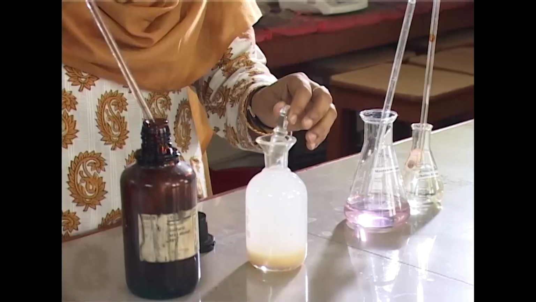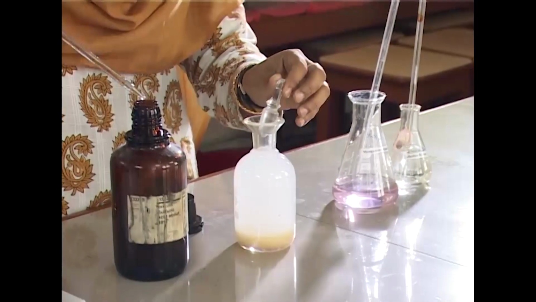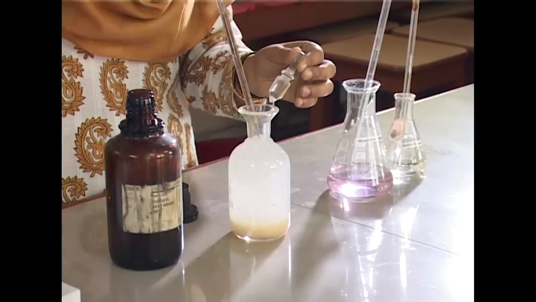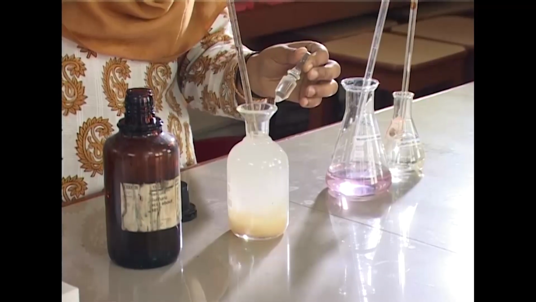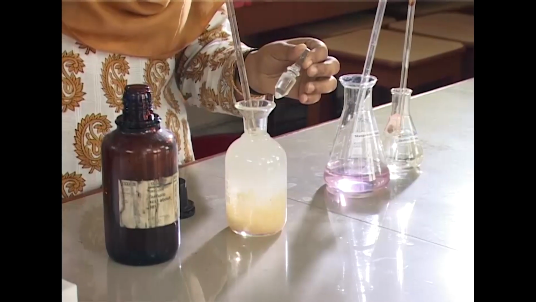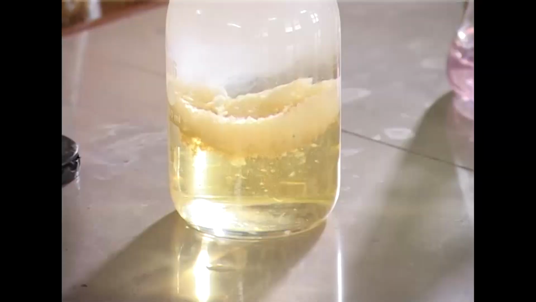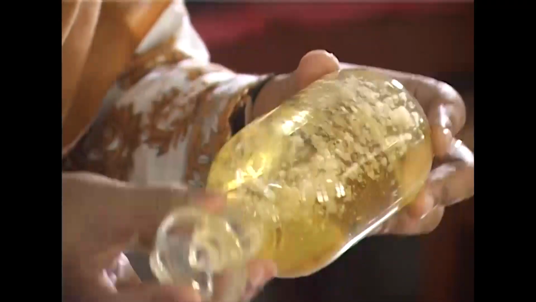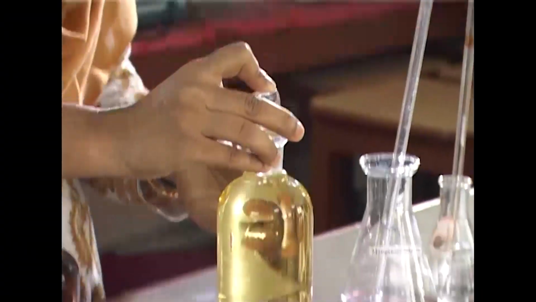After this precipitate settles at the bottom, we add about 2 ml of concentrated sulfuric acid and the precipitate completely dissolves. And there is the presence of potassium iodide, which breaks up and releases free iodine, and this free iodine has to be measured for the assessment of the oxygen.